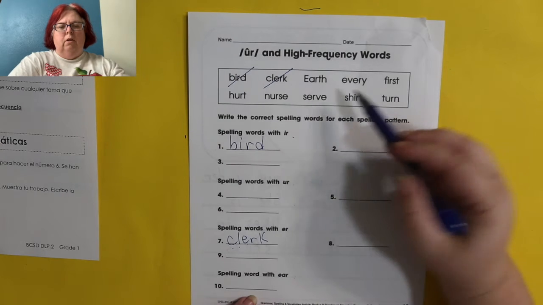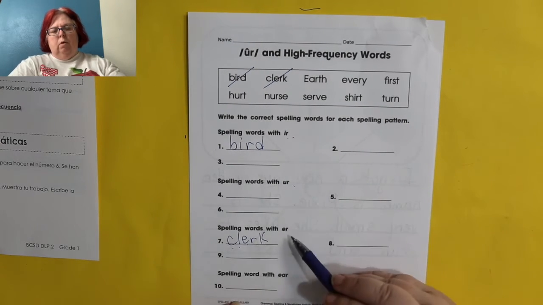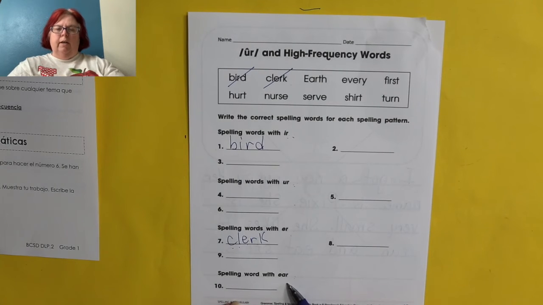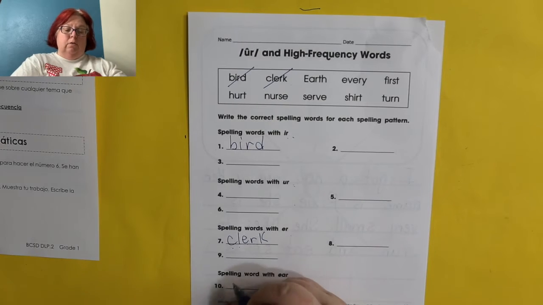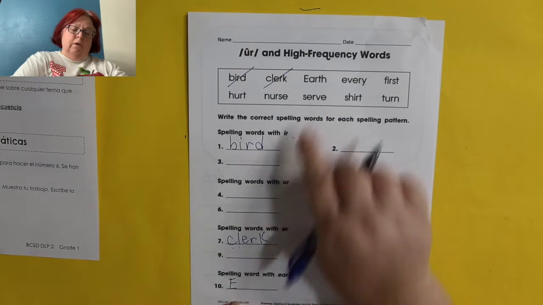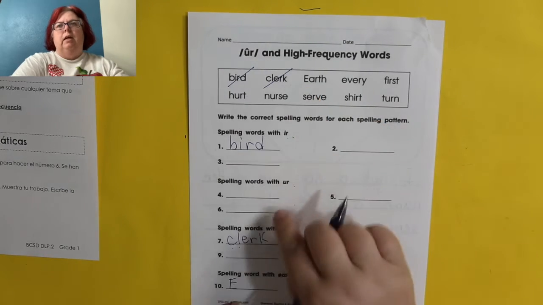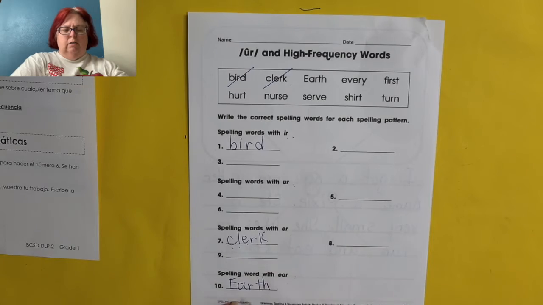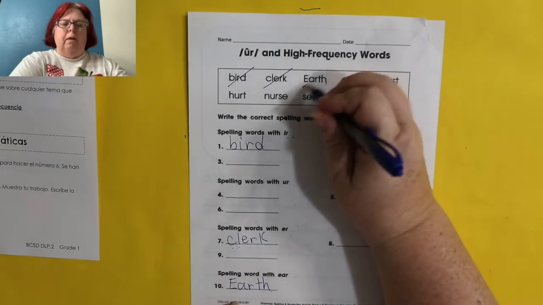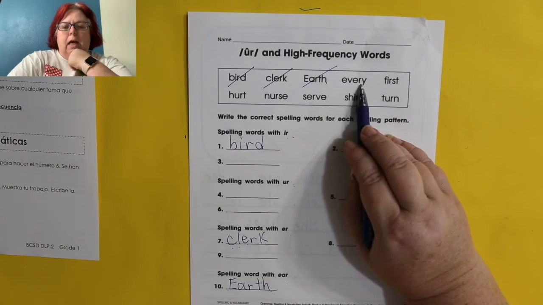Earth. Was earth E-I-R, U-R, E-R, or E-A-R? It's got E-A-R, right? So this is the only one that's going to go in this part. Notice it has a capital letter. We talked about that yesterday, that's the name of a planet. It needs a capital letter. E-A-R-T-H. And if I did it right, they'll have the same letters in it, right? Earth.